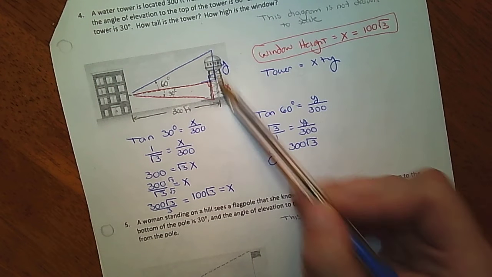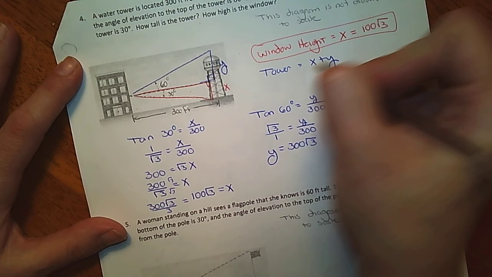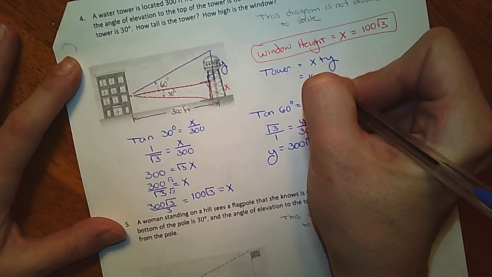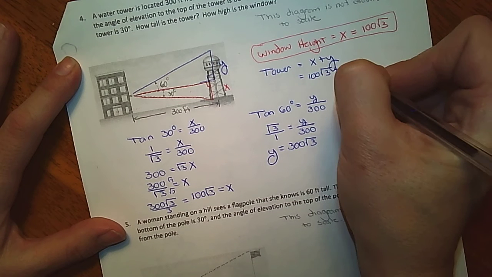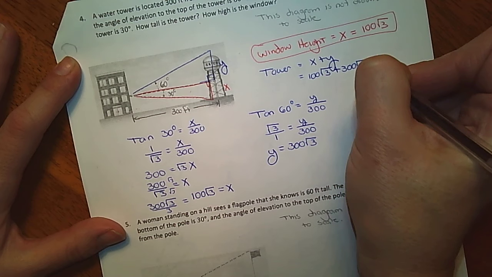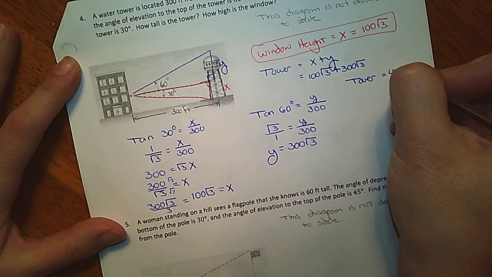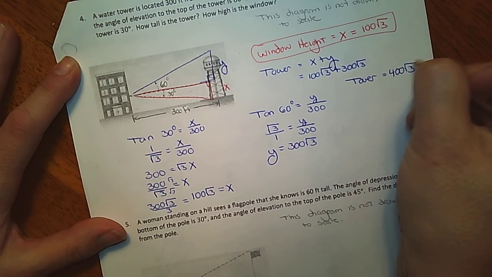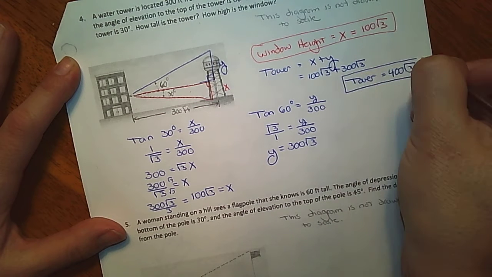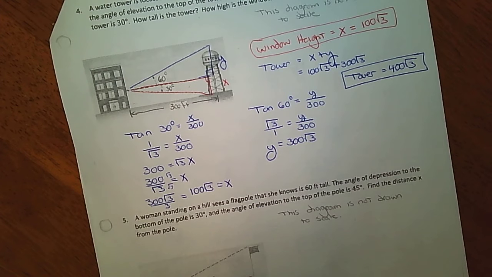The tower height is x and y added together. So this is going to be 100 radical 3 plus 300 radical 3. So the tower is 400 radical 3. And that turned out to be a really, really pretty question. All right, all we have to do now is figure out the bottom one.